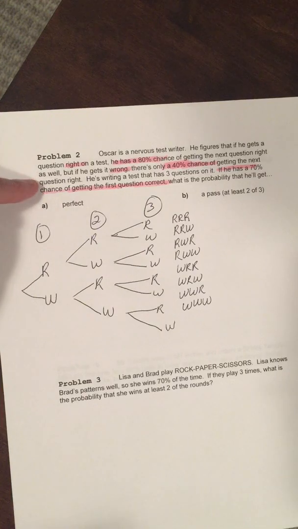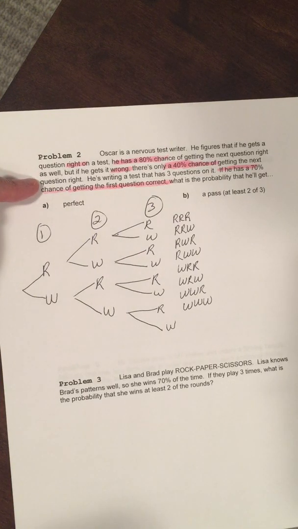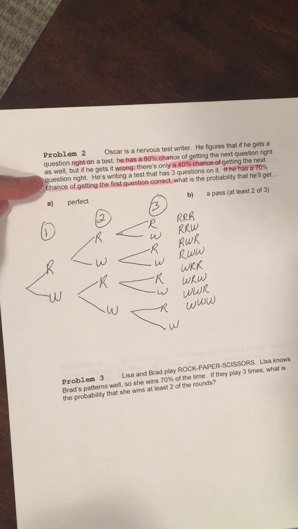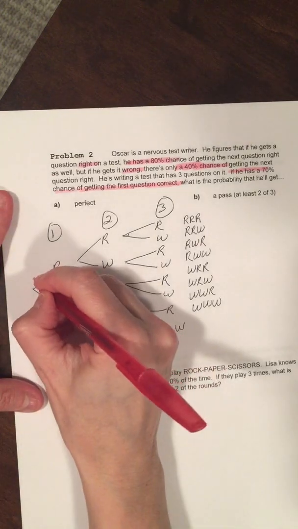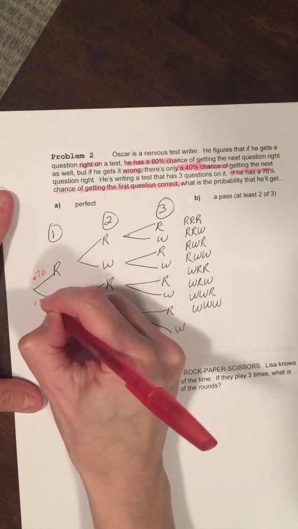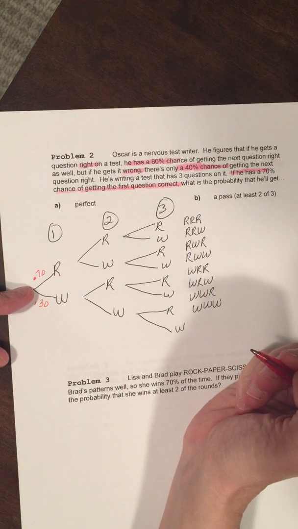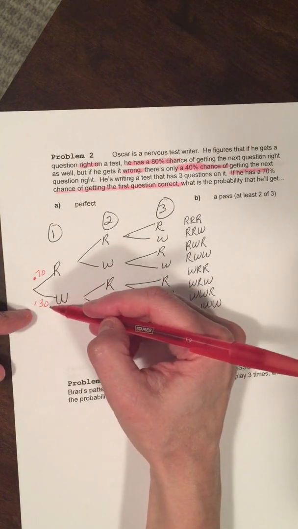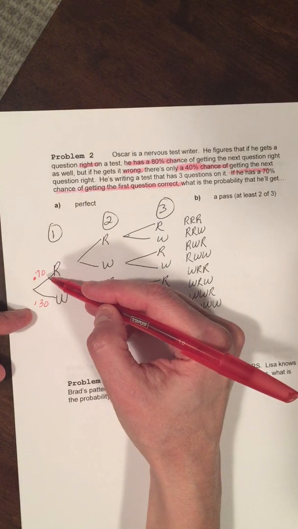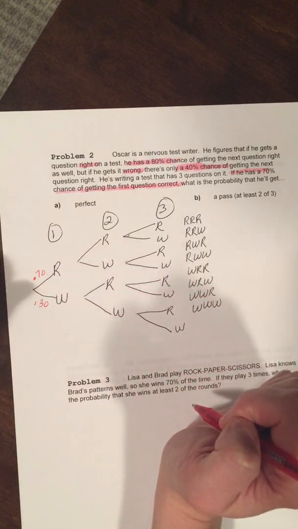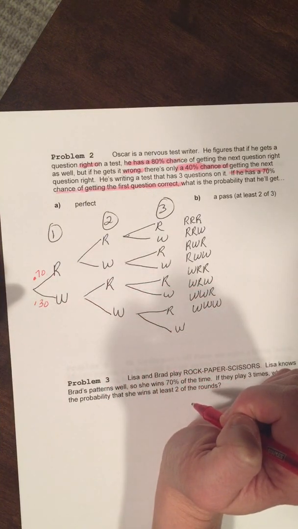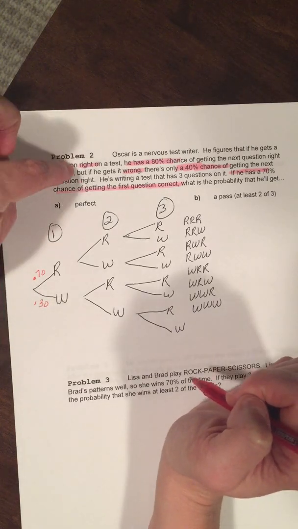Now, let's go back to the wording of the question. The wording of the question tells me that he's got a 70% chance of getting that first question right. That being said, if he's got a 70% chance of getting it right, he's got a 30% chance of getting it wrong. Okay, let's go back.